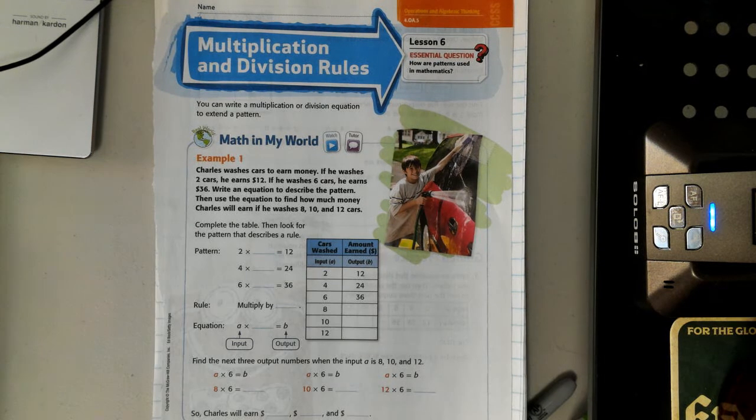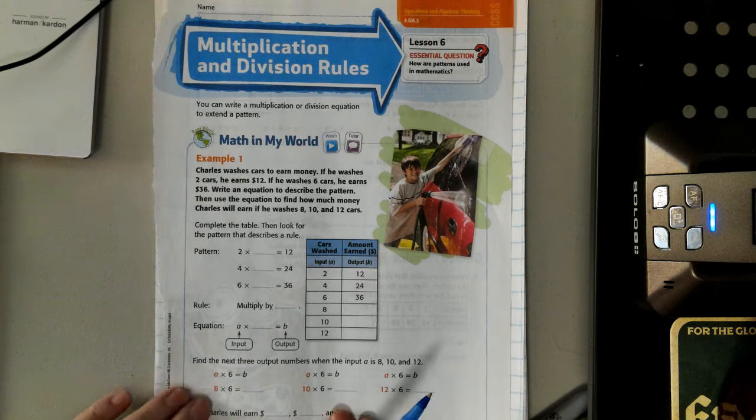Hi, so today we're going to be doing Chapter 7, Lesson 6, and it's very similar to what we did yesterday when we were trying to find a rule and making tables for addition and subtraction rules, but today we're going to be doing multiplication and division rules. But pretty much the same, everything will apply the same, just doing it with multiplication and division.